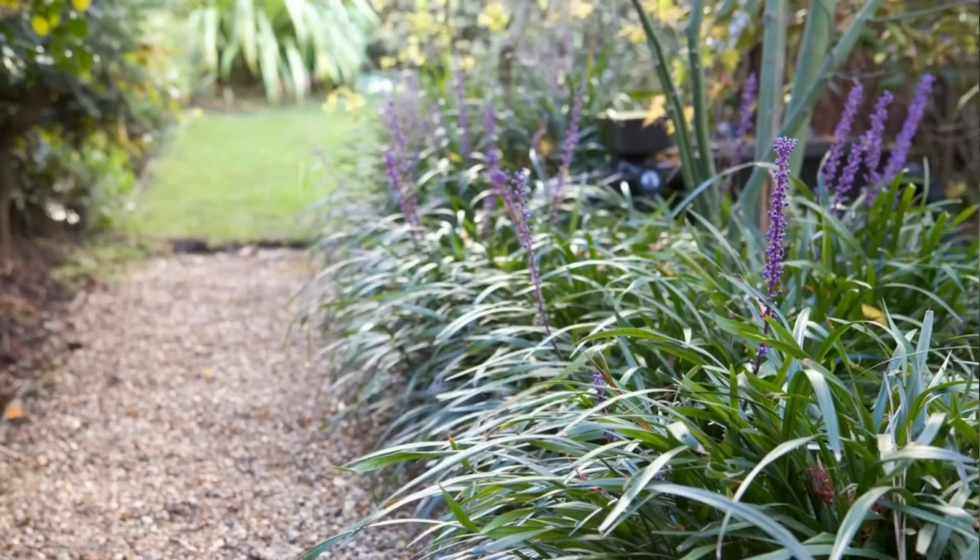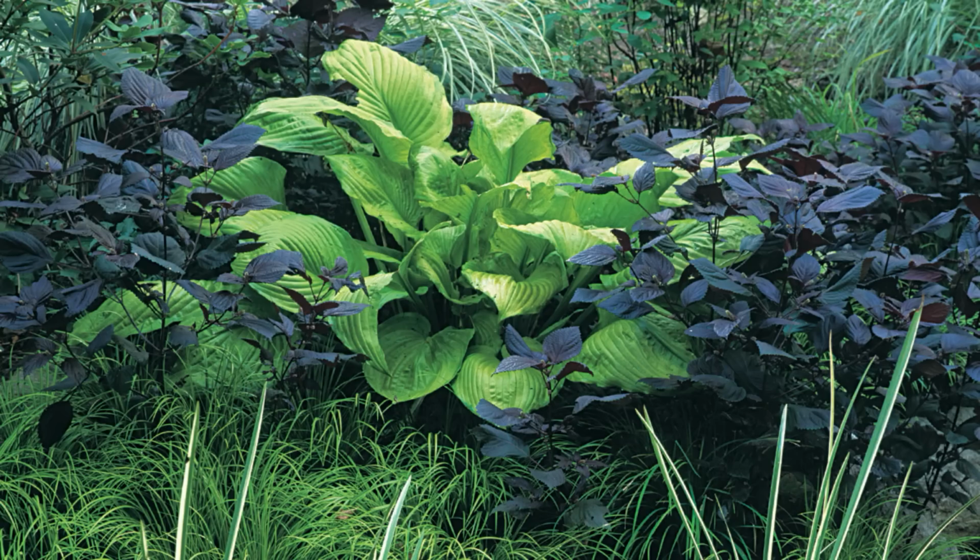So I have areas that are really shady and dry. I have other areas that are shady but very wet. I have some areas that are full sun, some that are part. So everybody's landscape is going to have different areas. So you have to make sure that you know the conditions in that specific area before you're choosing those plants.